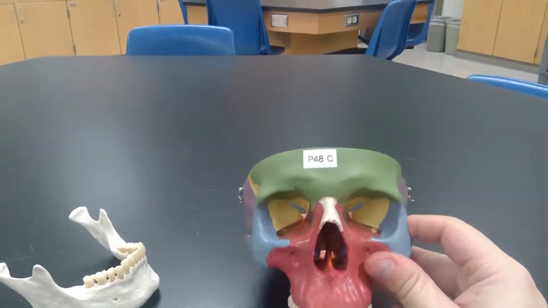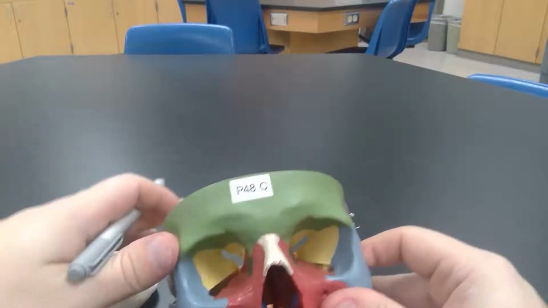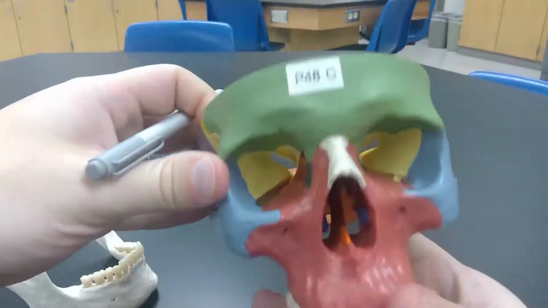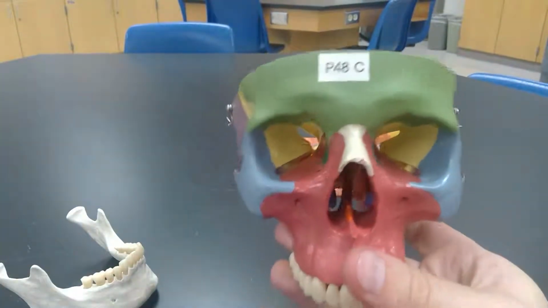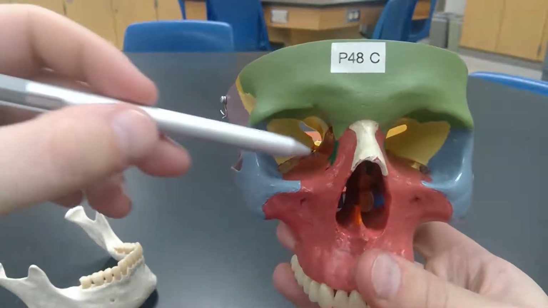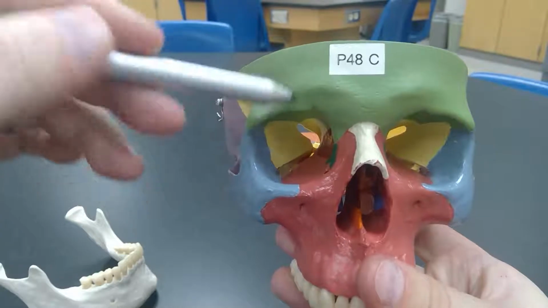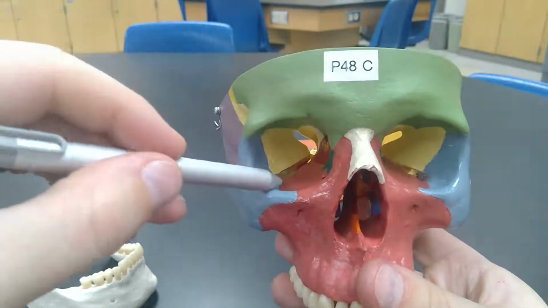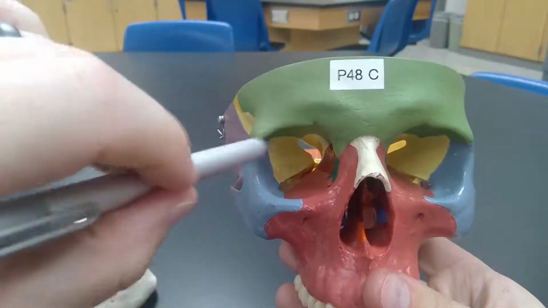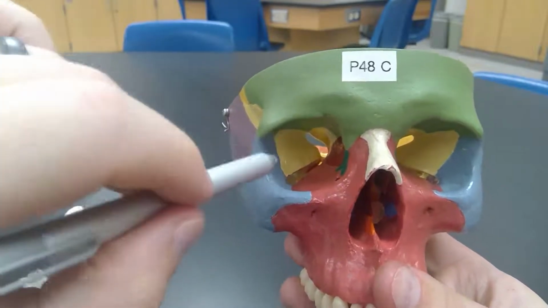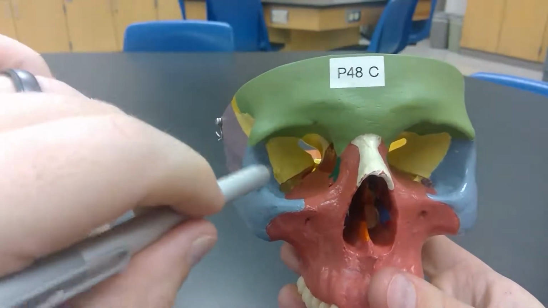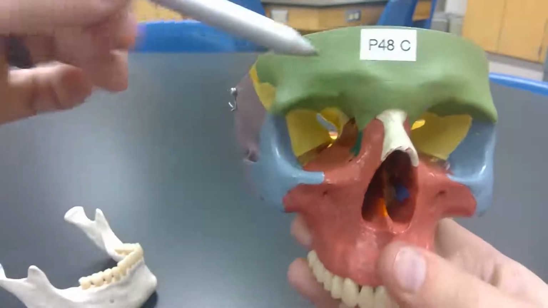One thing that I do want you to remember, especially on the lecture exam, is what bones actually make up the eye orbit. The inferior portion of the eye orbit is made of the maxillary bone and the zygomatic bone, or zygoma. The lateral portion is made of the zygomatic bone, zygoma, and a little bit of the frontal bone.